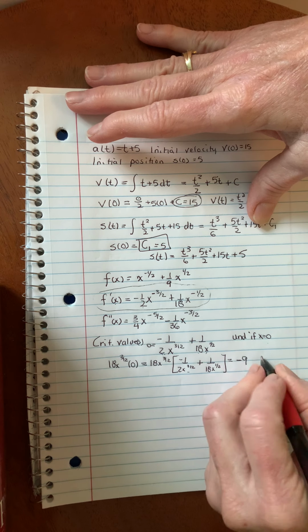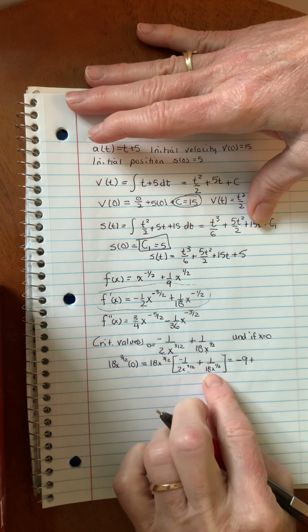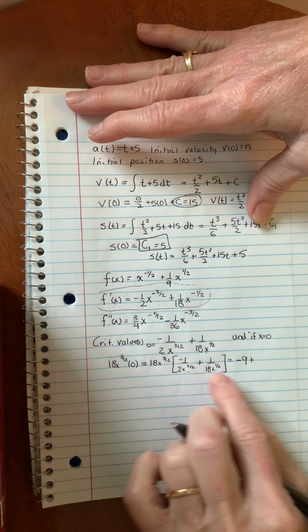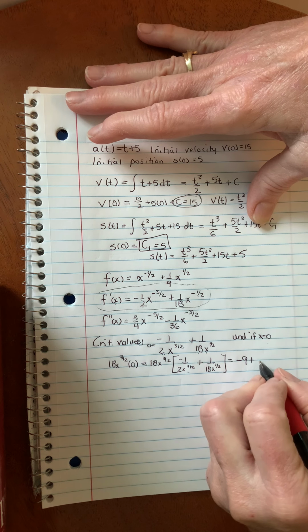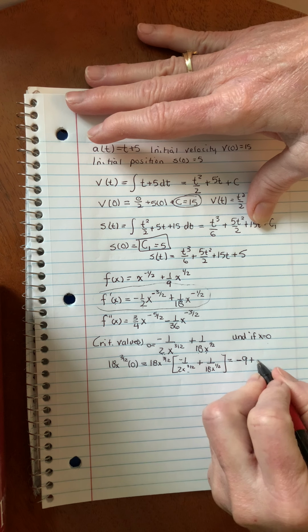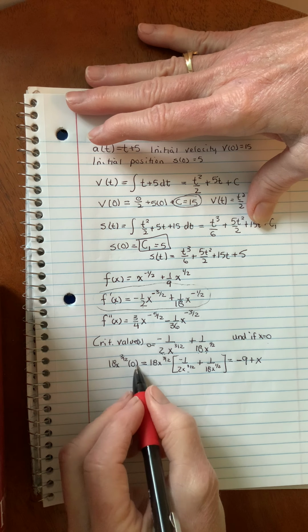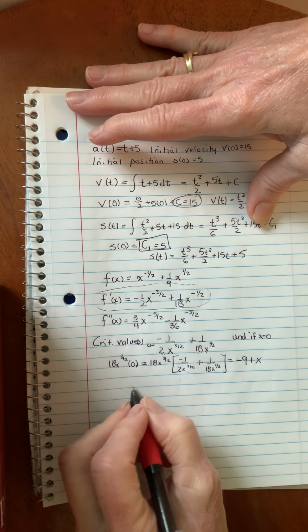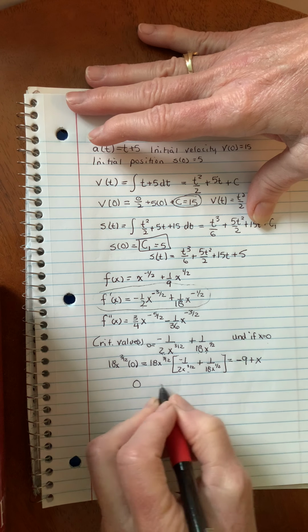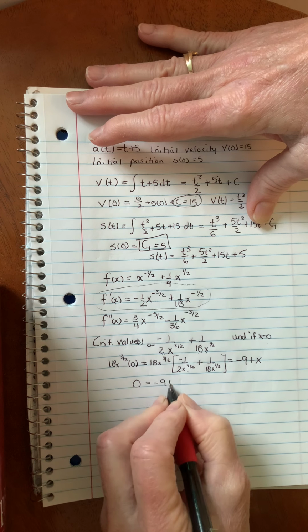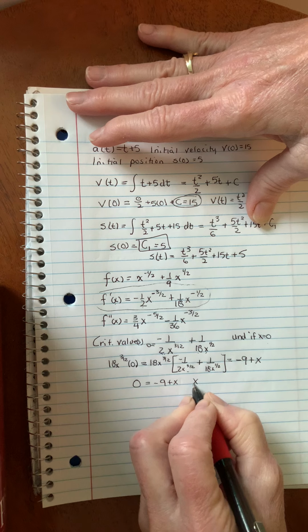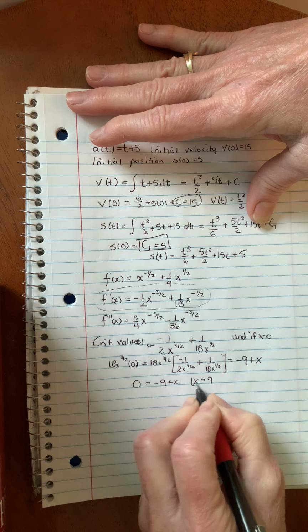Then we're going to get plus, the 18s cancel, 3/2 power versus 1/2 power, that's going to be 3/2 minus 1/2, which is 2/2. So 18x to the 3/2 times 0 is 0. This side's equal to minus 9 plus x, so x must equal plus 9.